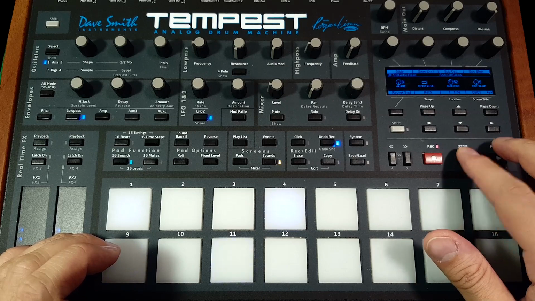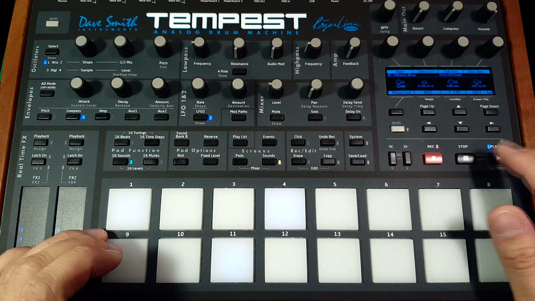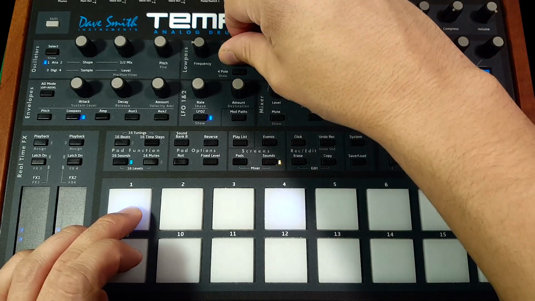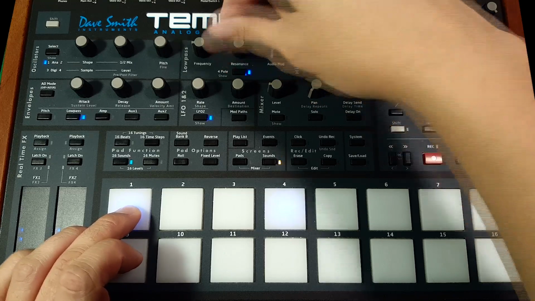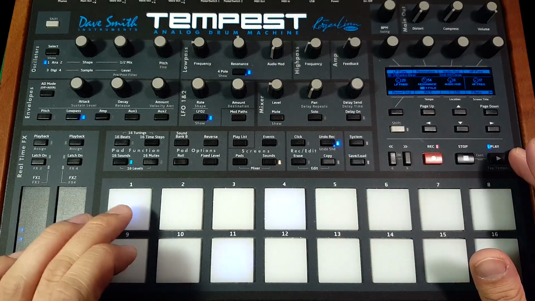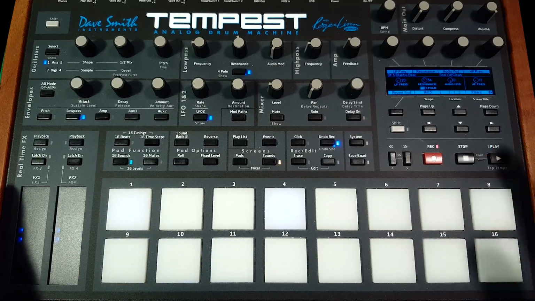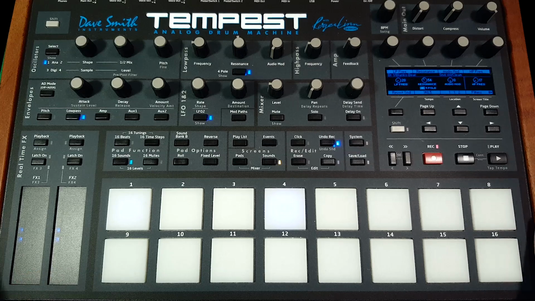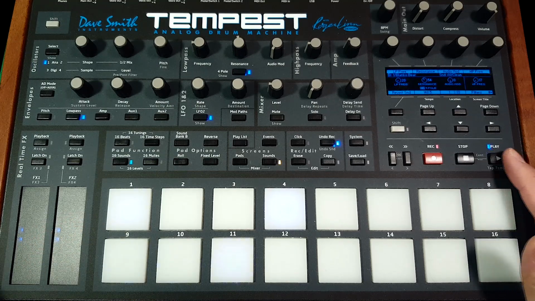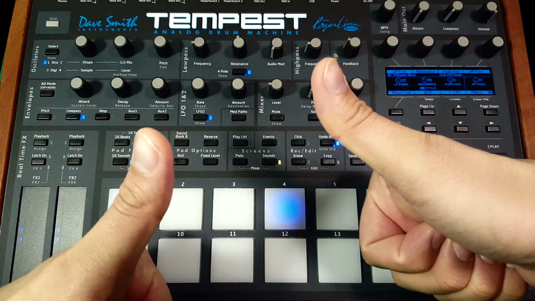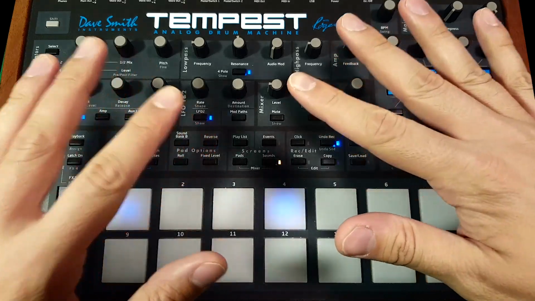So if we undo the recording from last time and record something with, let's see, we can do something like this. Okay, that was a little bit lame, but as you can see, I can create chords with only one pad, and that's awesome, isn't it? Put on some reverb and okay, that's the last way to play chords on the Tempest.